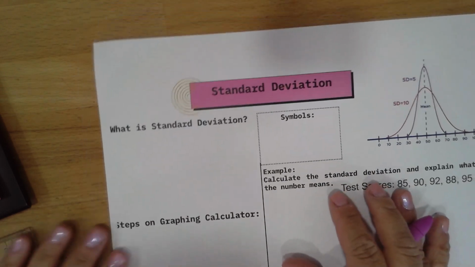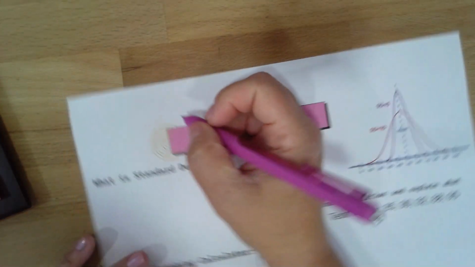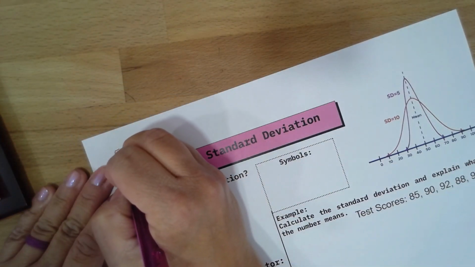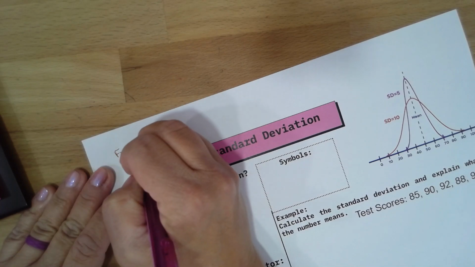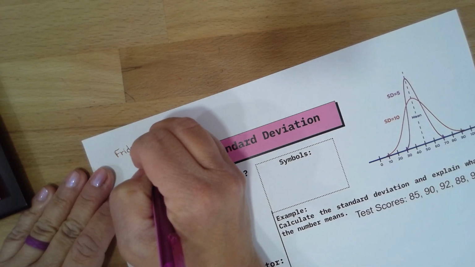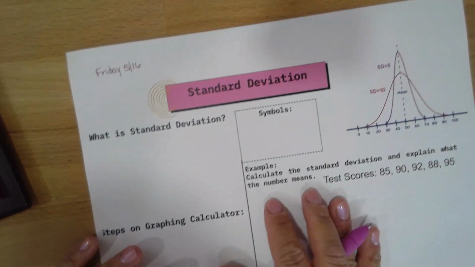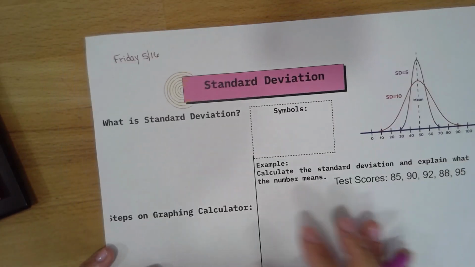Alright, so today is Friday, the 16th, and this is our last set of notes.